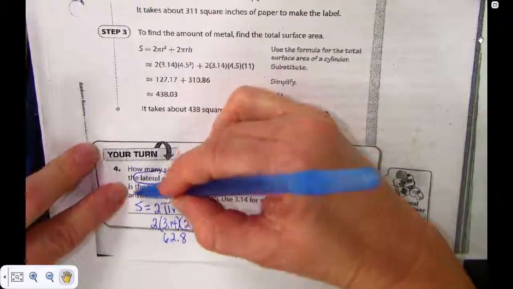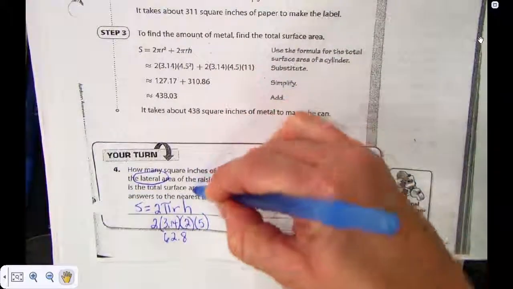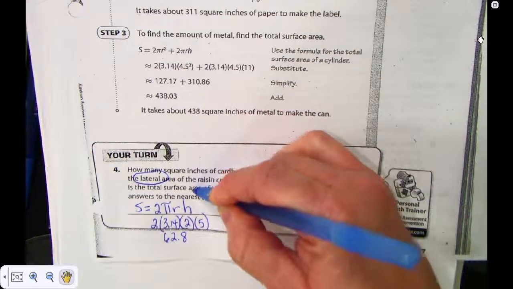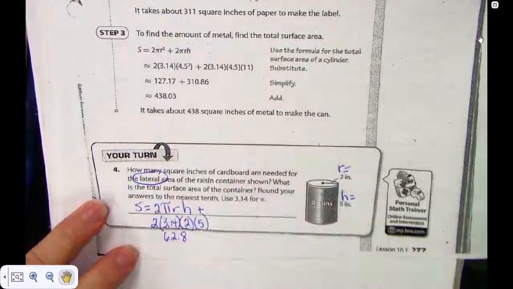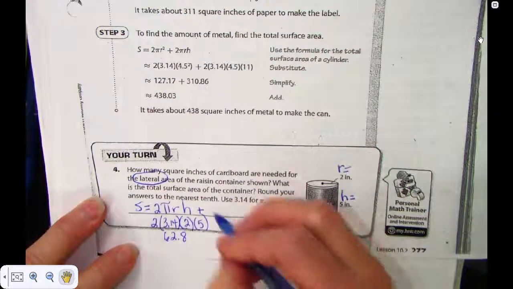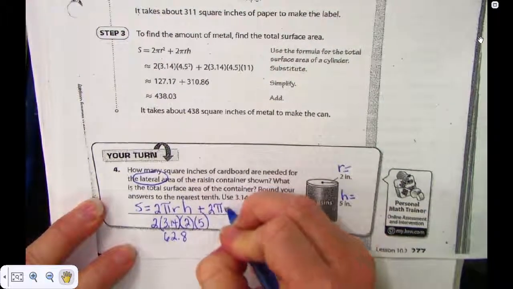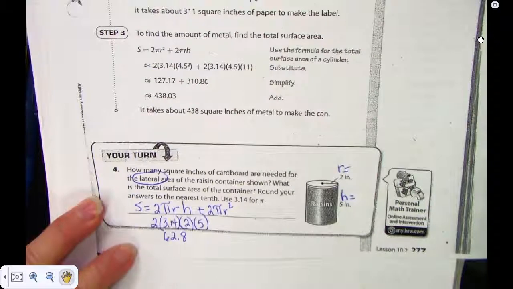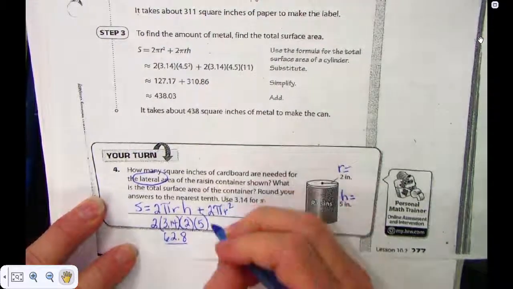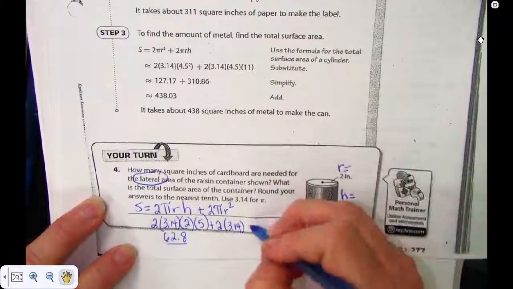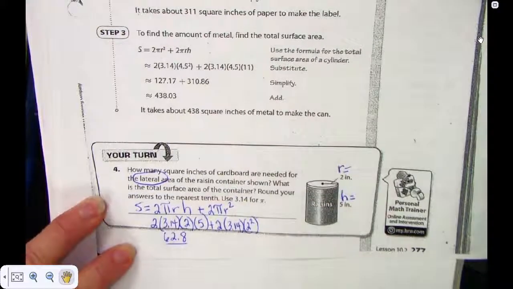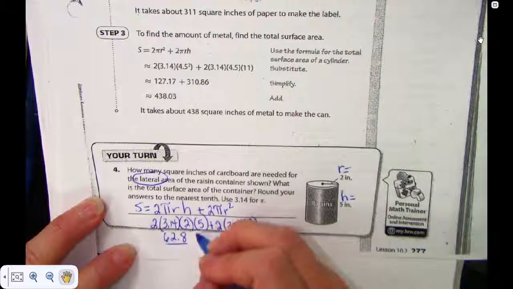Now it says, what is the total? Well, instead of having to redo the whole thing, guys, let's just add on the area of the 2 circles and make it easy on ourselves. We know that's the lateral, but now let's go add the 2 circles on. And it's 2 squared, huh? Follow the formula exactly. Don't try to make up something different.